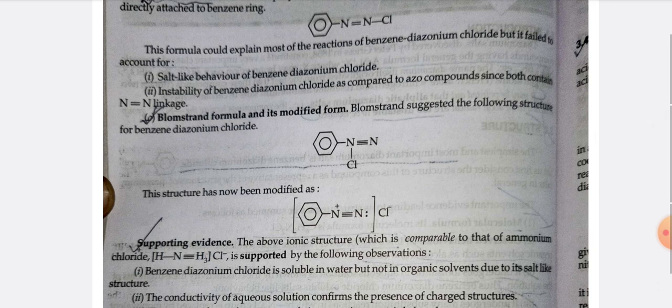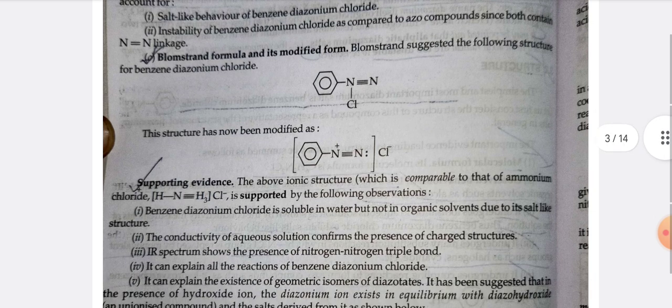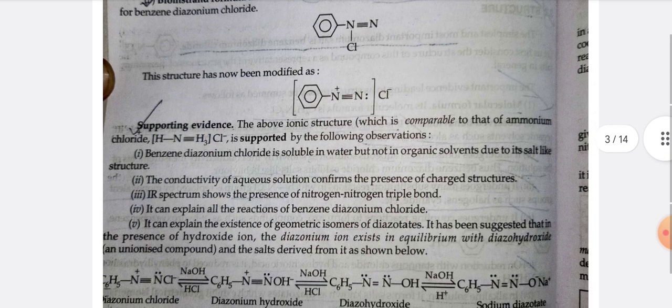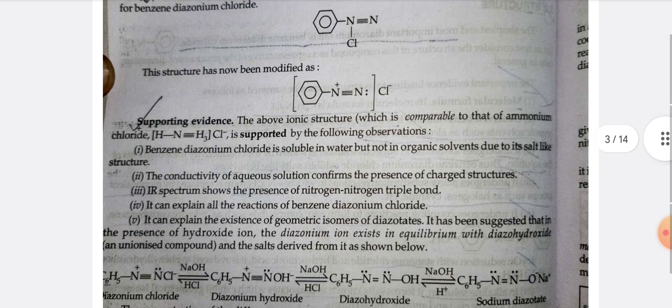Blomstrand formula and its modified form. Blomstrand suggested the following structure for benzene diazonium chloride. Supporting evidence. The above ionic structure, which is comparable to that of ammonium chloride, is supported by the following observations. First, benzene diazonium chloride is soluble in water but not in organic solvents due to its salt-like structure. Second, the conductivity of the aqueous solution confirms the presence of the charged structure.